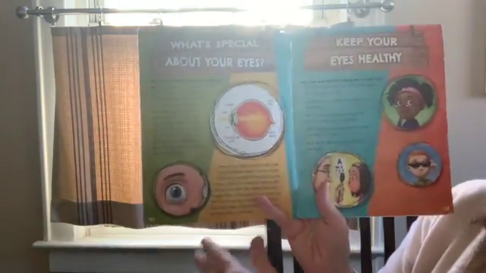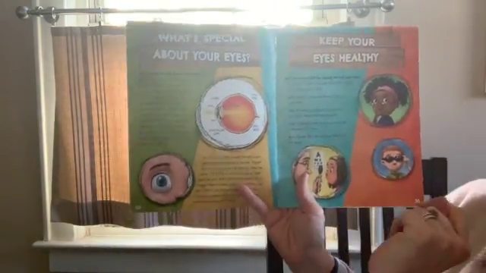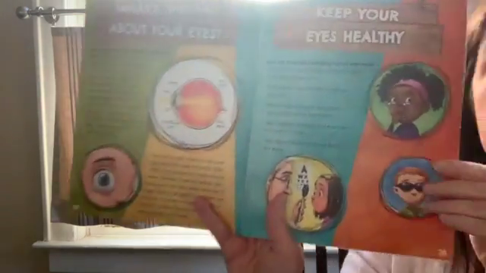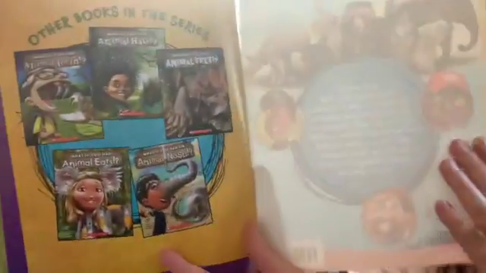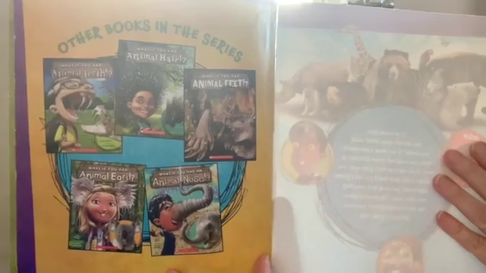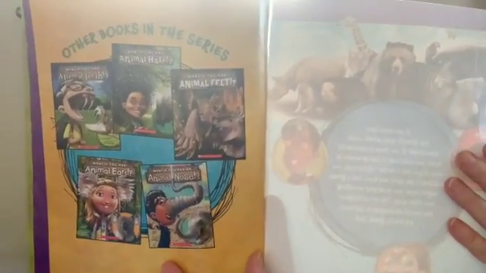And here it tells you what's so special about your eyes and how to keep your eyes healthy and how the eye works. So this is just a really neat book for you to try out. Like I said, they have a whole bunch of different ones: animal noses, animal feet, all kinds of fun things that you could read about. So please check them out at the library and let me know what you think.